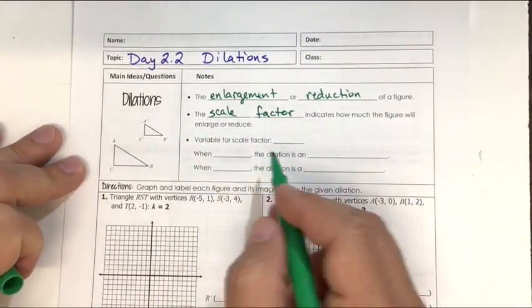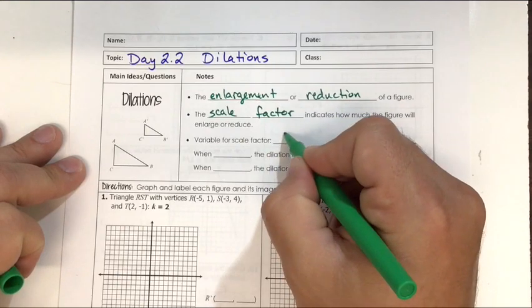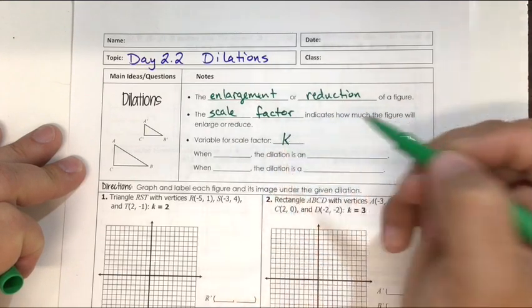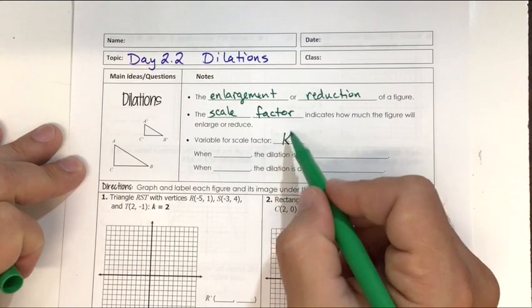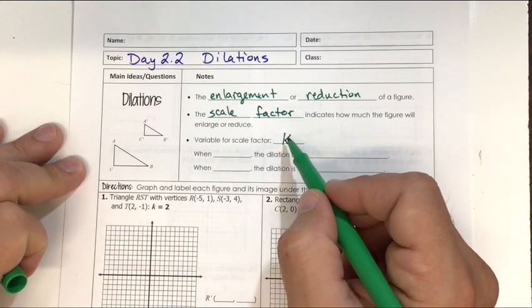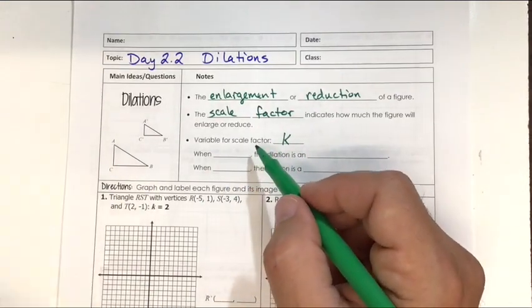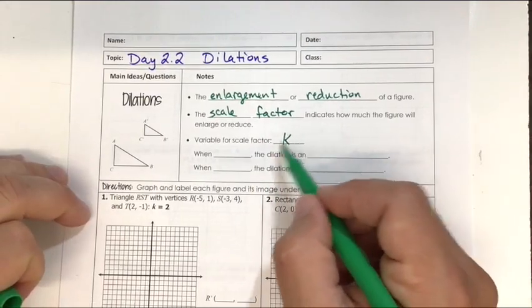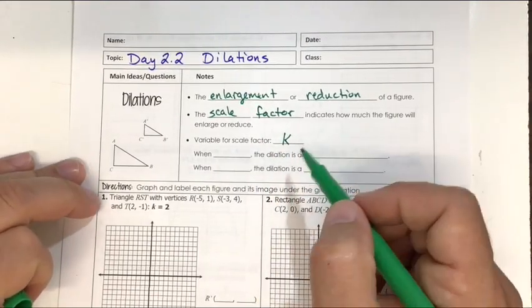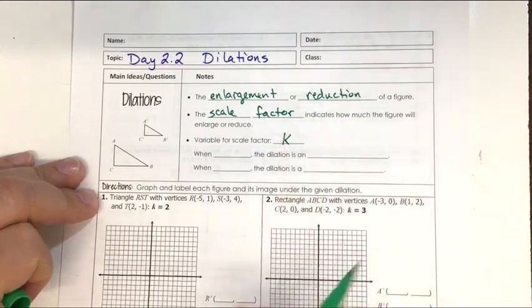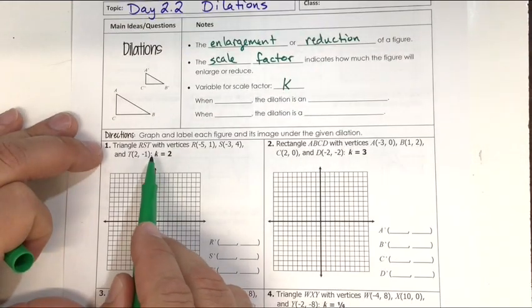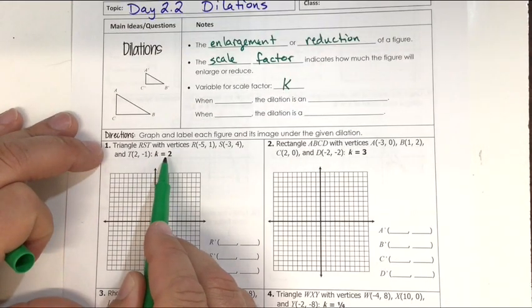And so there's some rules to follow here. Our variable for scale factor is the letter K. K is just the variable we use for scale factor because S and F have different meanings in algebra and geometry, so we're just using K for scale factor. Now, when we have our scale factor K, it's going to be given to you as a number.